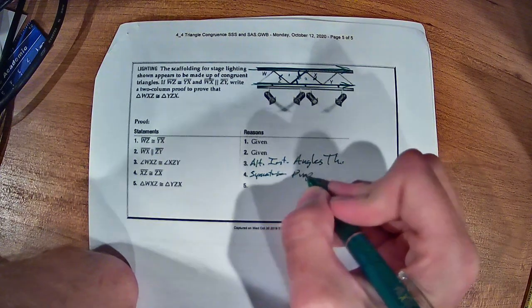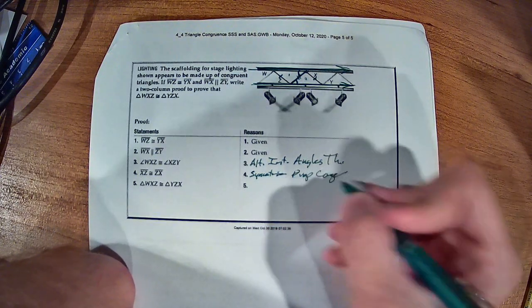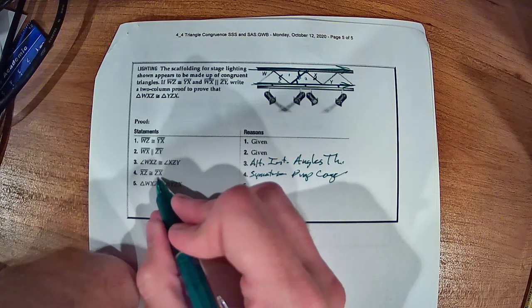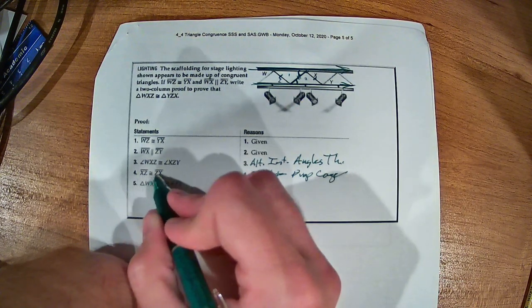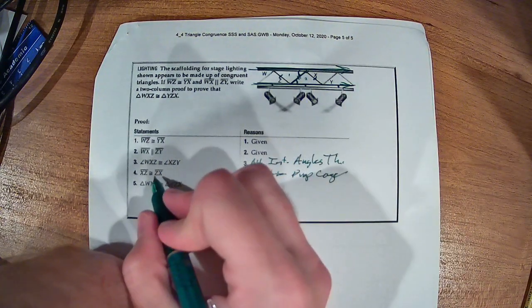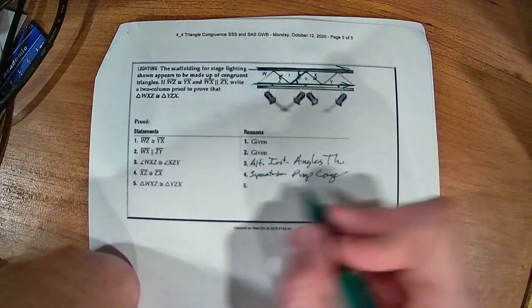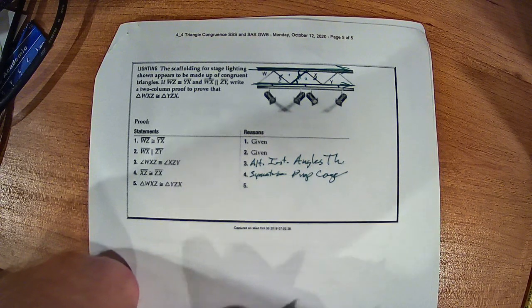property of congruence. Now, some might say, well, wouldn't that just be the reflexive? It's the same thing. Well, notice we're going in a different order. If we said that XZ is congruent to XZ, well, then I'd be all for it. In this case, we've got a slight order difference, so symmetric property would be the way to go.